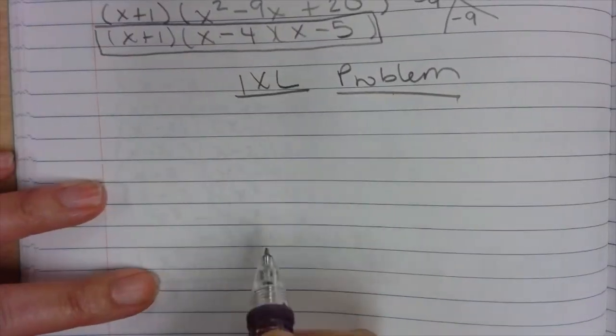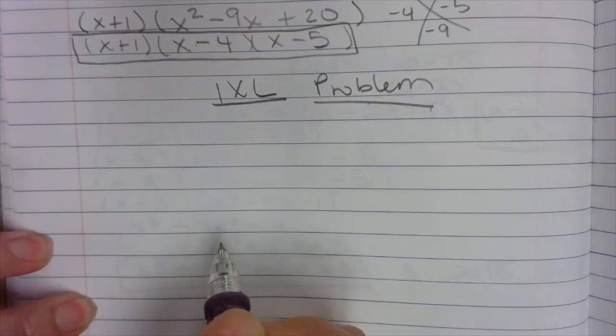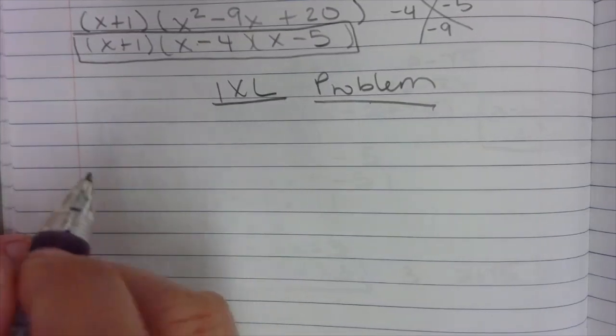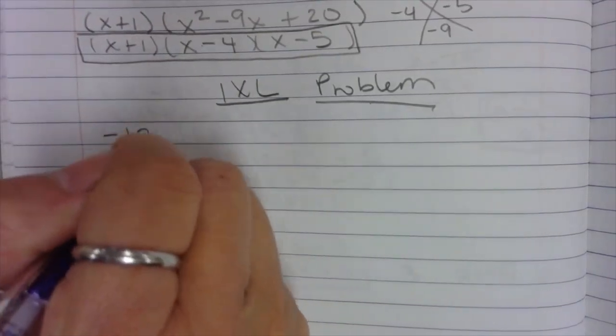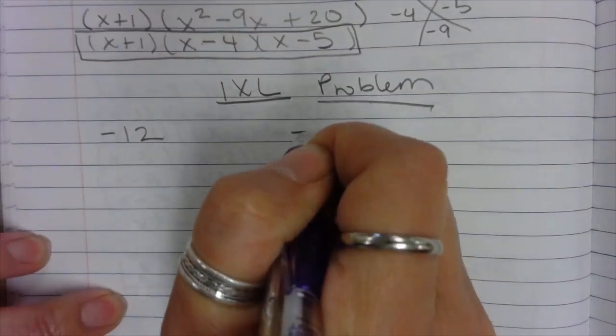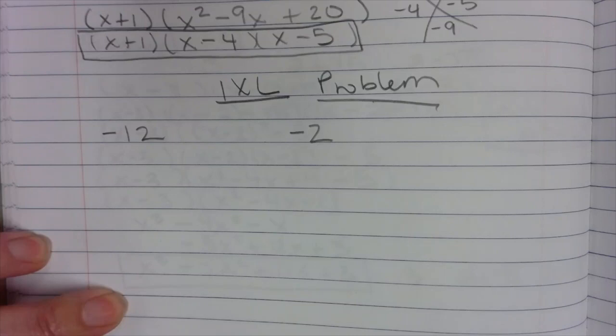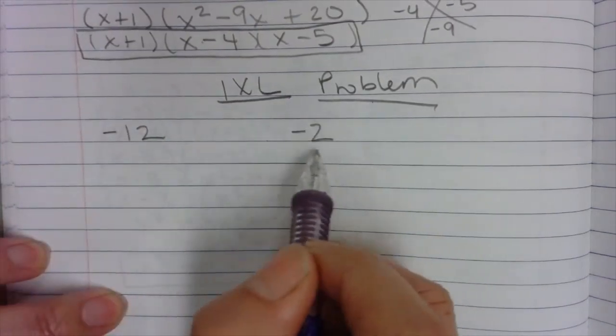Okay, so I'm going to do an IXL problem that somebody got wrong, and it said that it had a leading coefficient of negative 12, so that's the first term, and that the constant term, the end, was negative 2. So it's asking you what are the possible roots of this polynomial that has a leading coefficient of negative 12 and a constant term of negative 2.